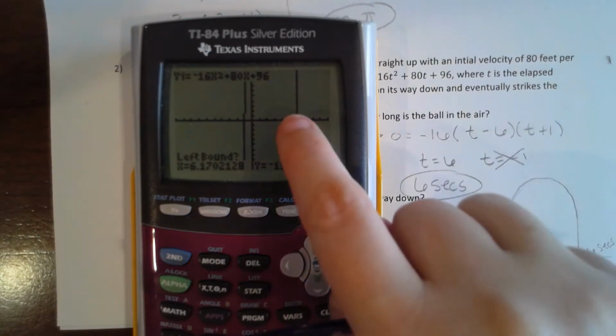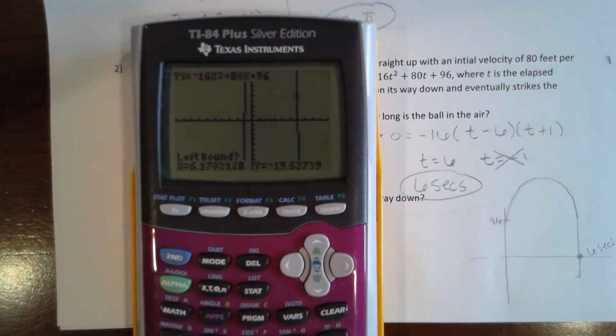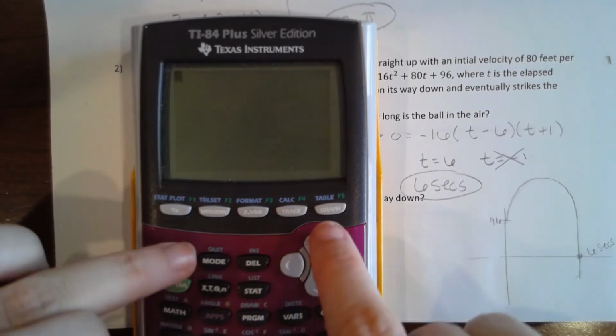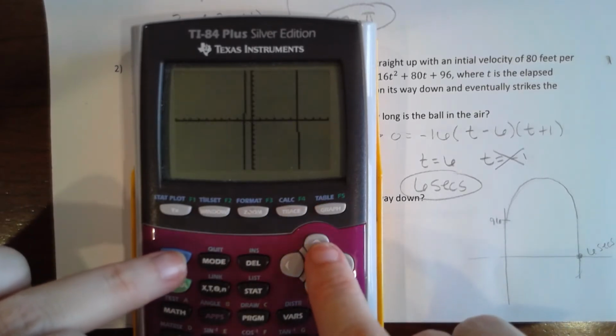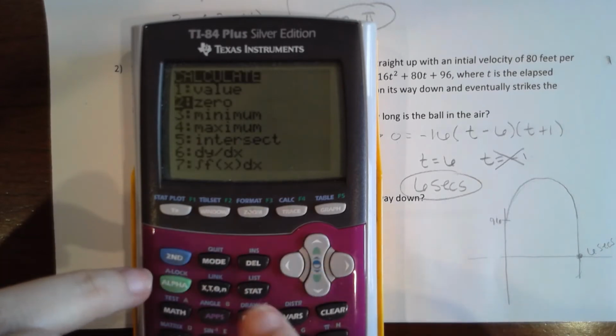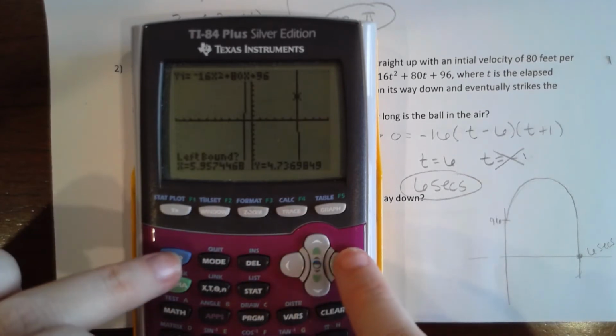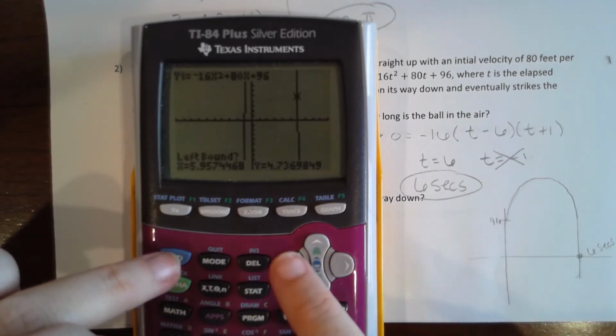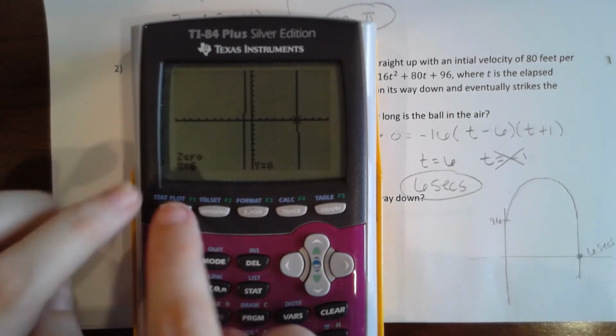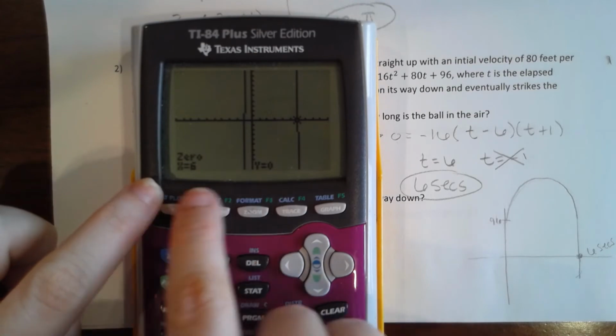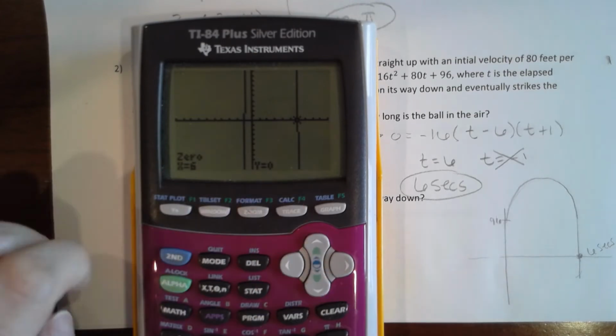Oh, there it is. So left bound is first. Left bound, right bound, enter. Oops. Let me try that again, sorry. Okay, left bound, right bound, enter. There we go. X is 6, Y is 0, so at 6 seconds, the height is 0.